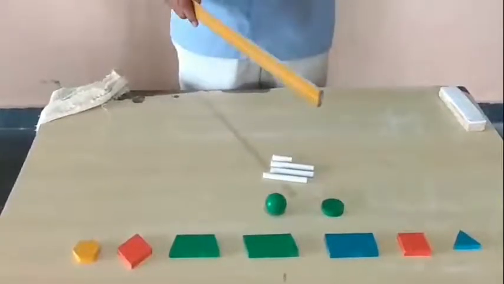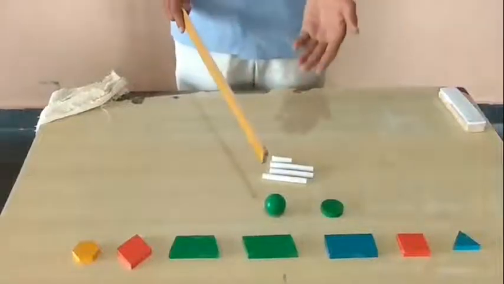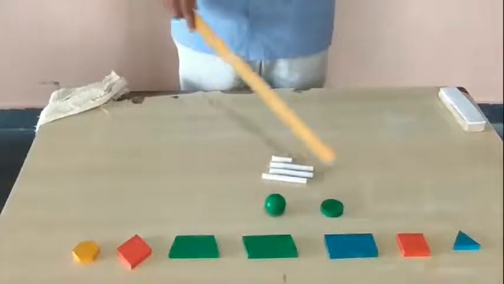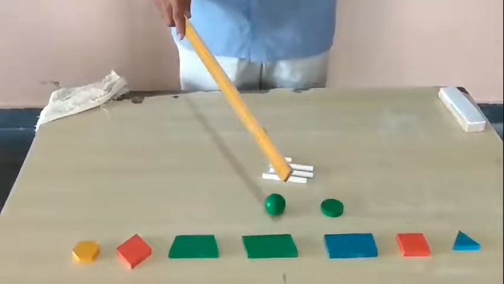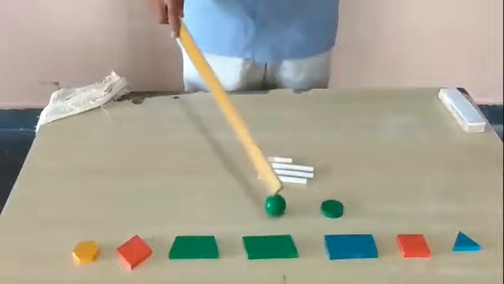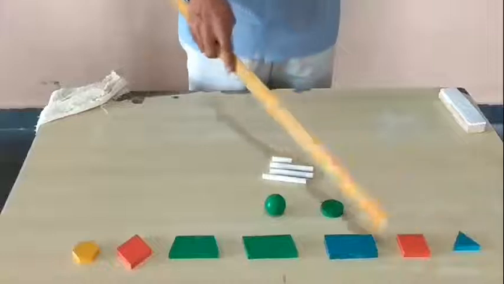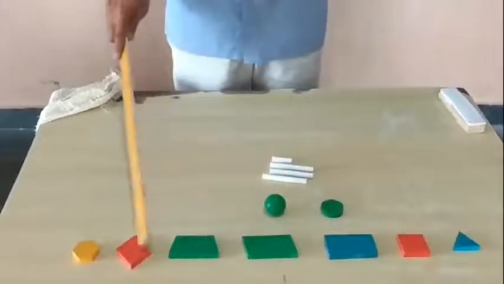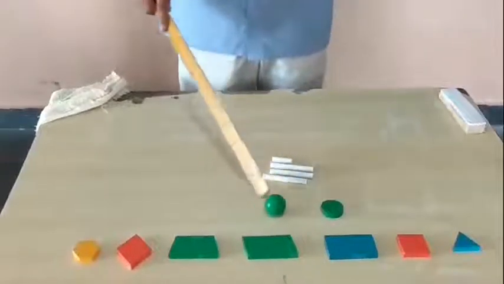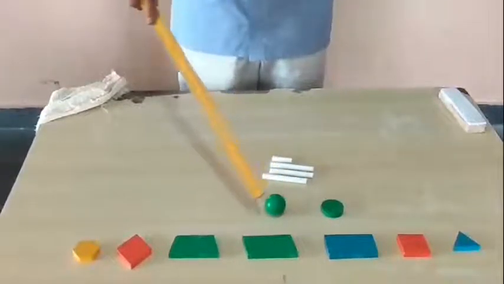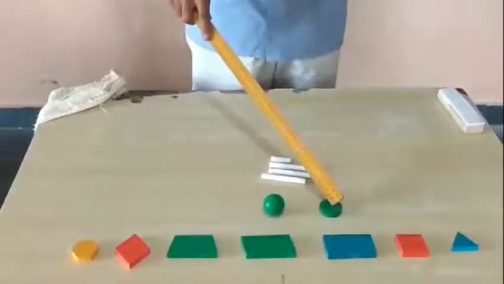Students, before going to study the chapter, observe the given plane figures. You might have studied and also seen these types of shapes in your daily life. Observe this: this we call a globe. This is a circle.